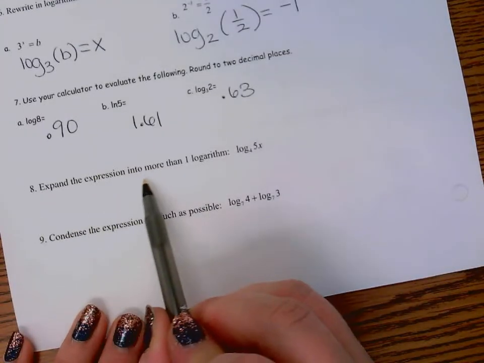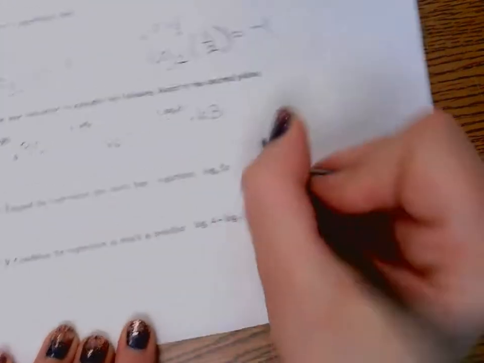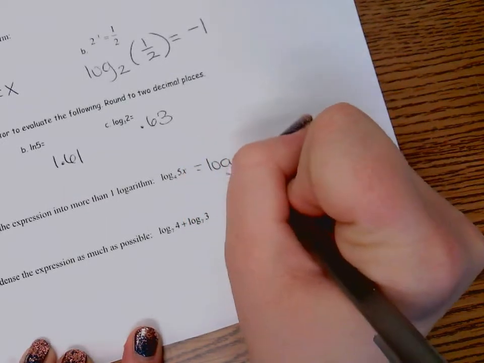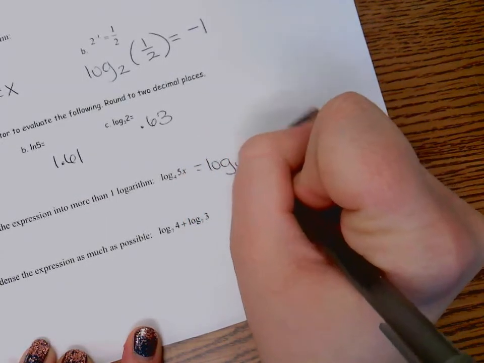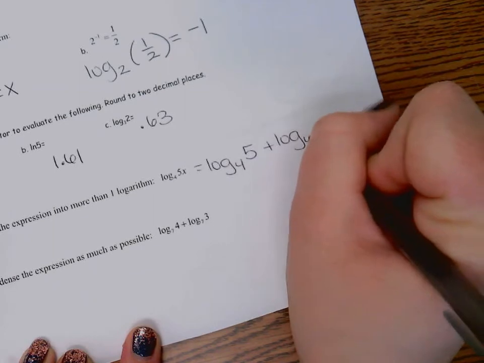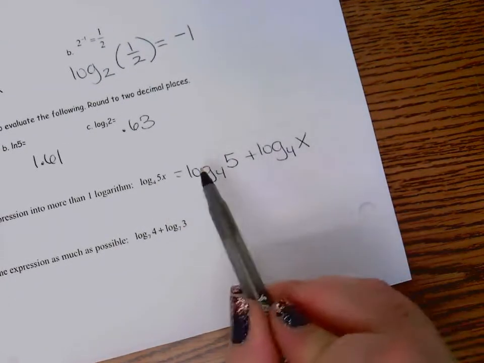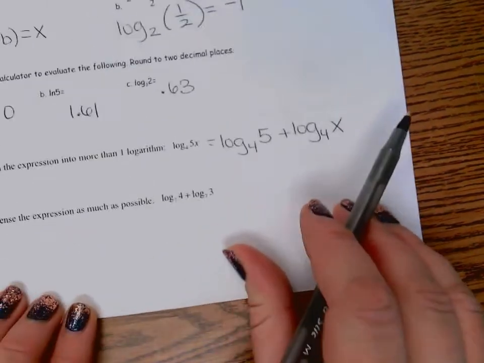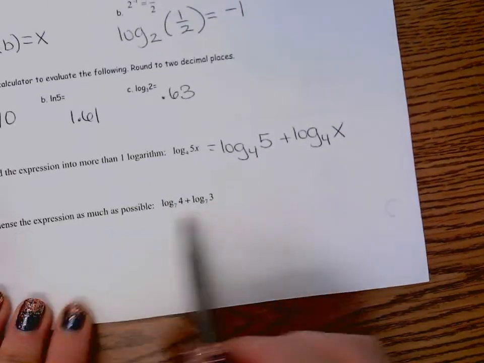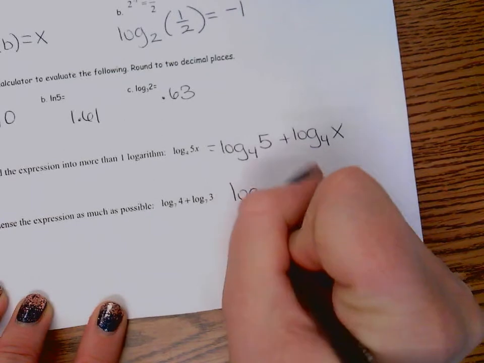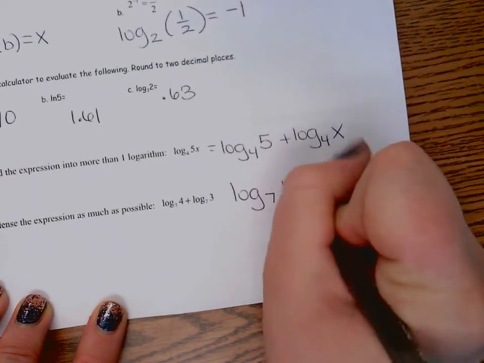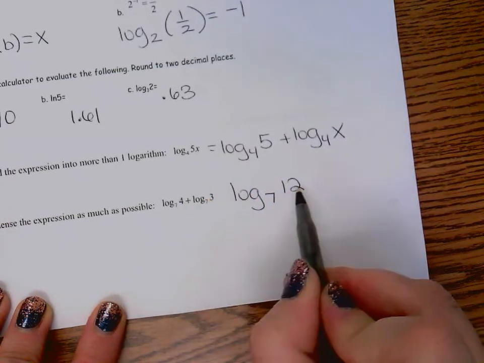Expand the expression into more than one log. So I would have the log base 4 of 5 plus the log base 4 of x. When they're being multiplied inside the log, you can split them into 2 separate logs adding together. Condensing, I'm going to go the other way. So this could be written as the log base 7 of 12, because 4 times 3 is 12.